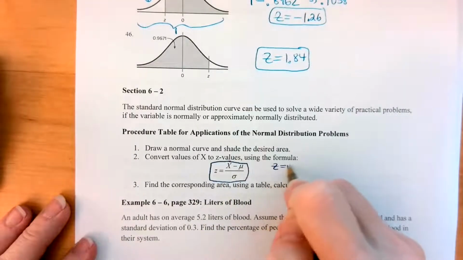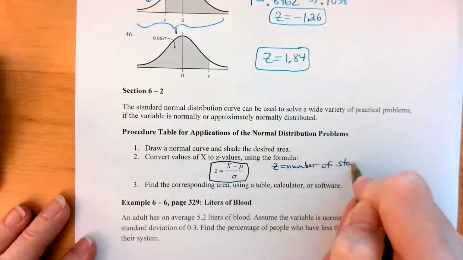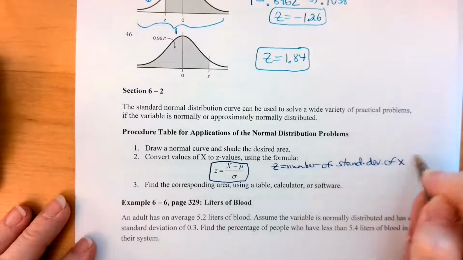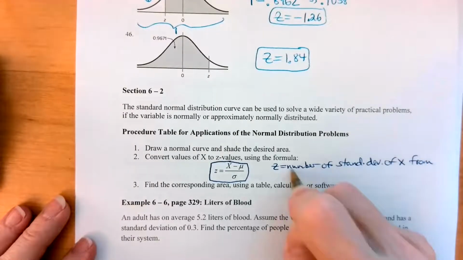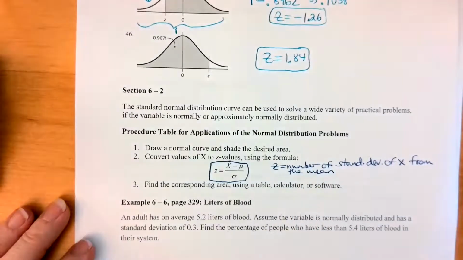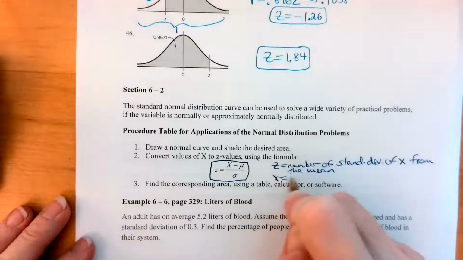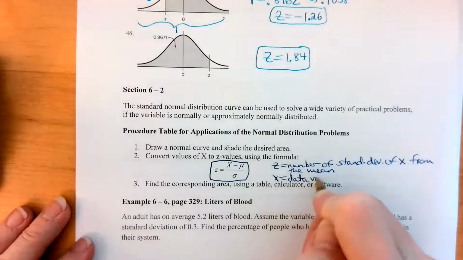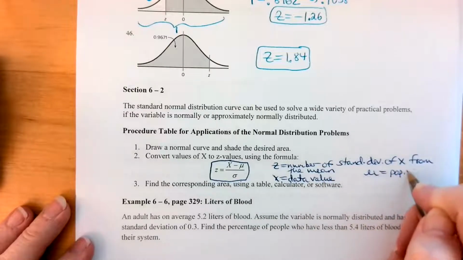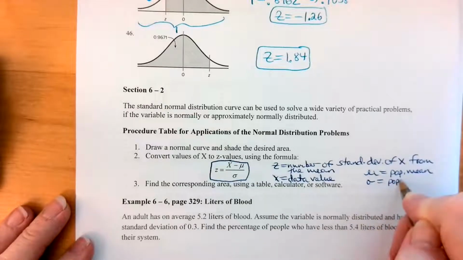Remember that z is the number of standard deviations of data value x from the mean. It might be positive if the data value x is above the mean, negative if the data value x is below the mean. X is a data value. Again, mu is the population mean. Sigma is the population standard deviation.